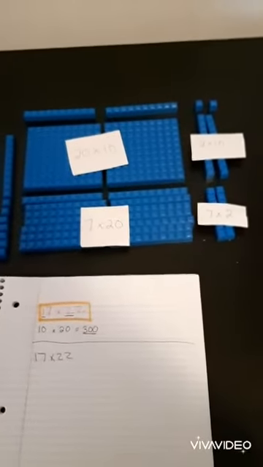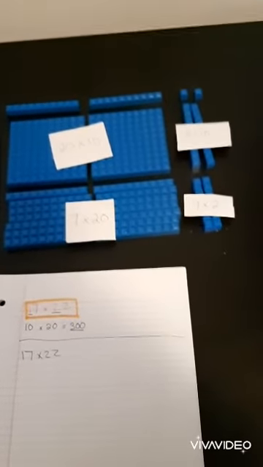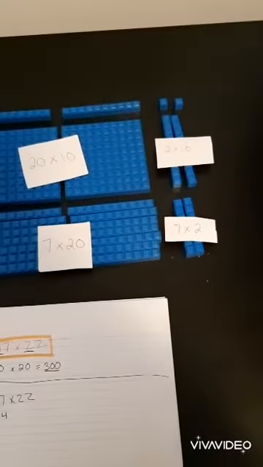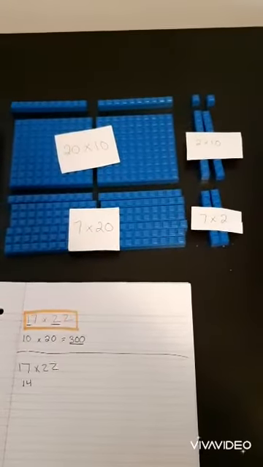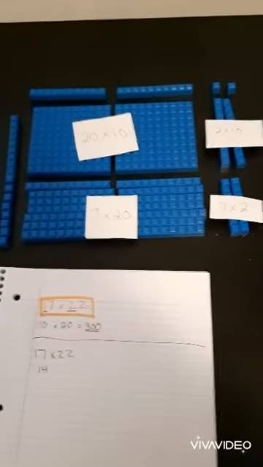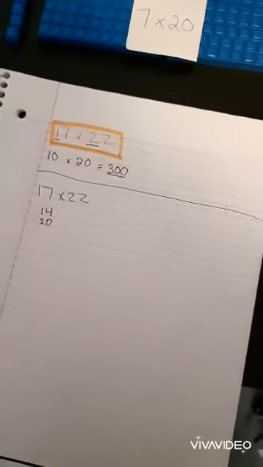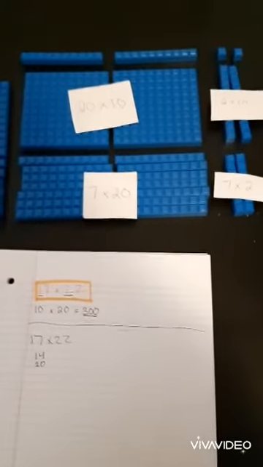To get to the solution, we're going to start by calculating the ones. So 7 times 2 equals 14. 2 1s times 1 10 equals 20. 7 1s times 2 10s equals 140.